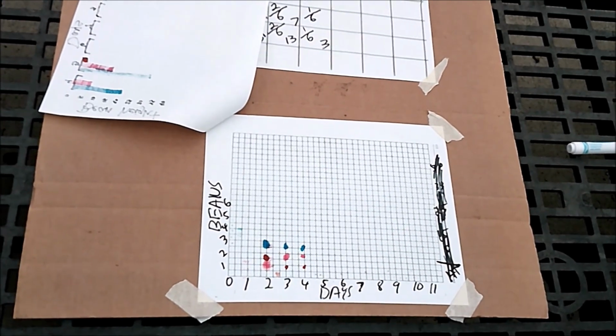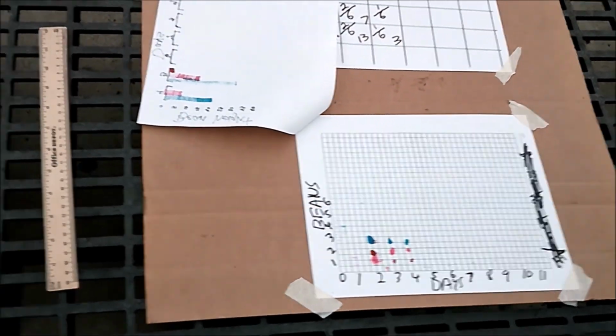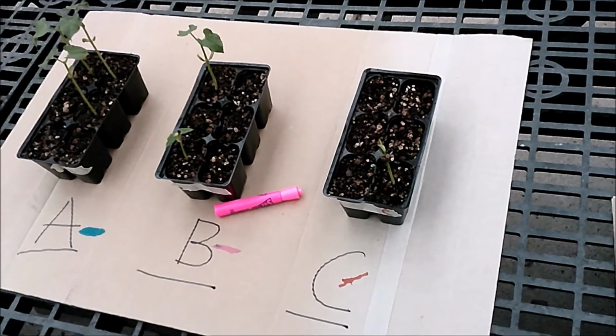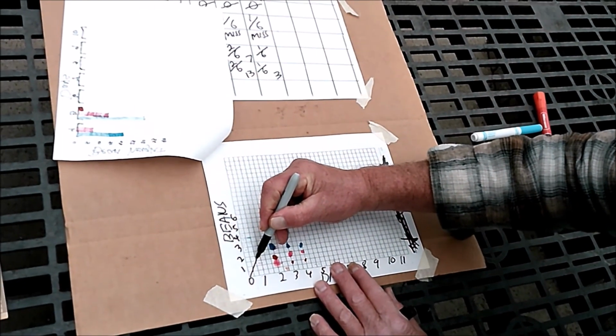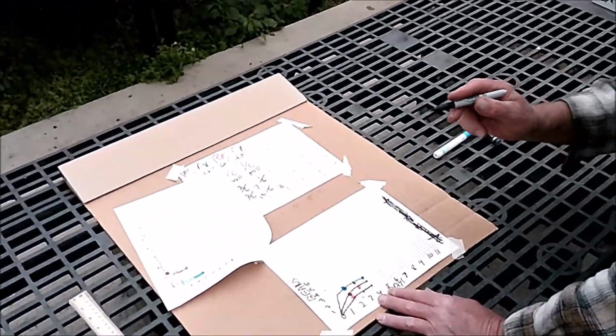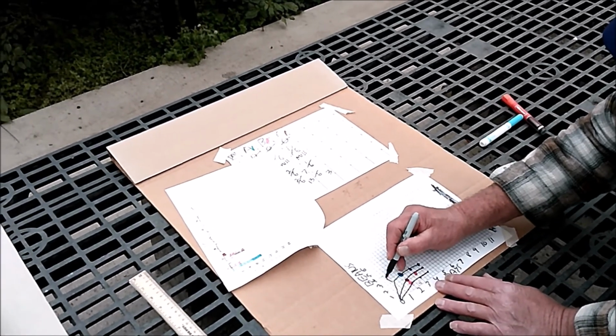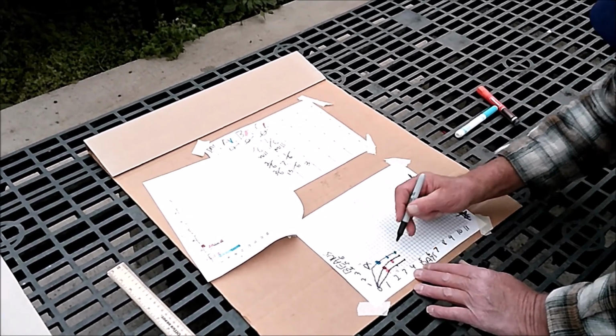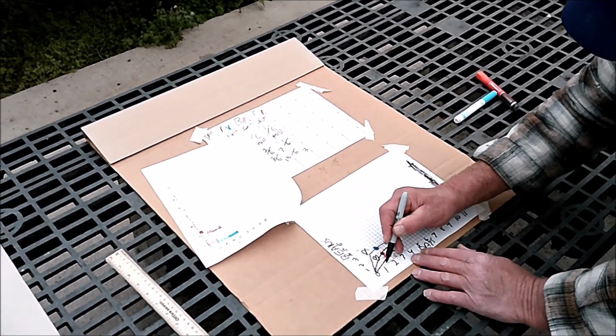So we'll see what we still could have a germination, but at this point, my lines look like this. That's A, B, C. If nothing else germinates, that line will stay straight. If something else germinates, it'll pop up.